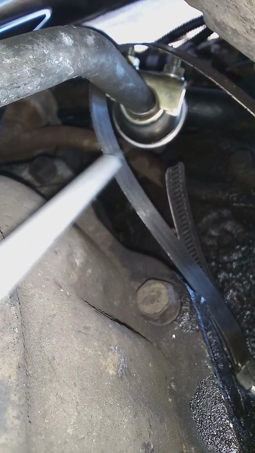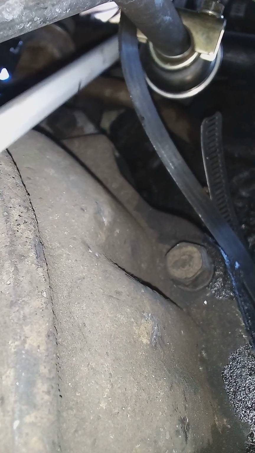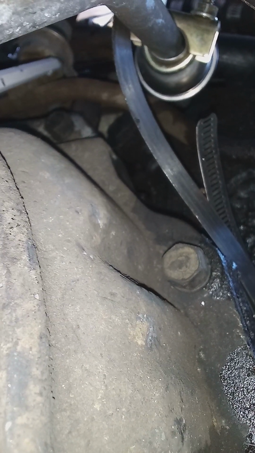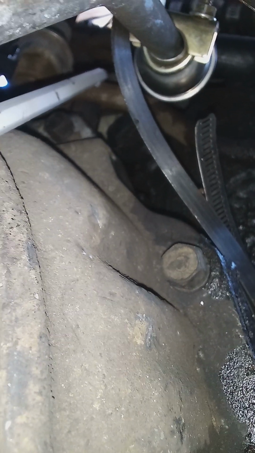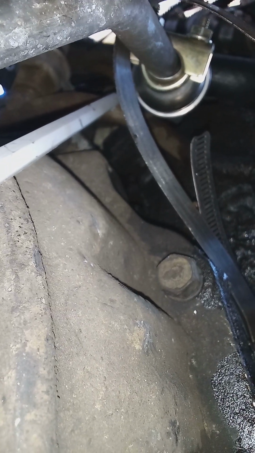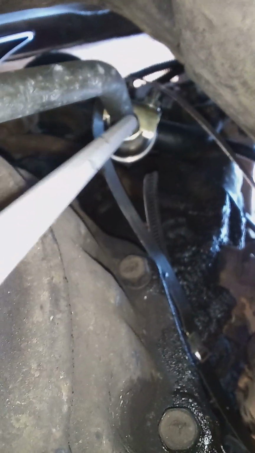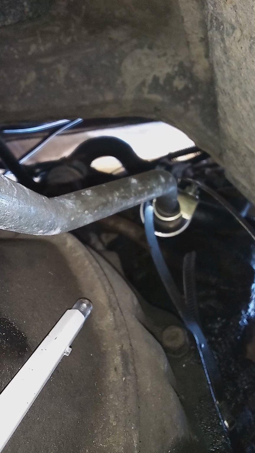After 90 seconds, vacuum is applied to the diverter valve, and the air flows into this crossover pipe, into the exhaust side of the heads. After the engine warms up and the computer is happy with the engine temperature, it sends the air to the catalytic converter.